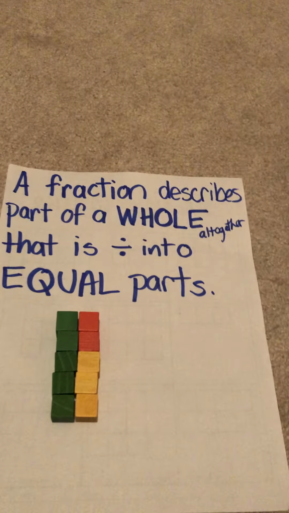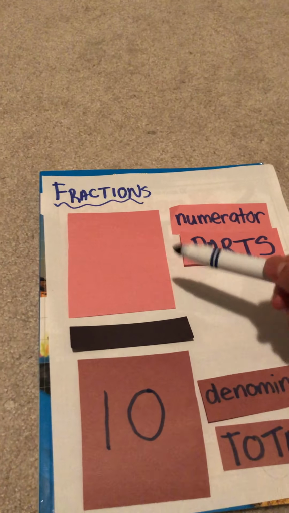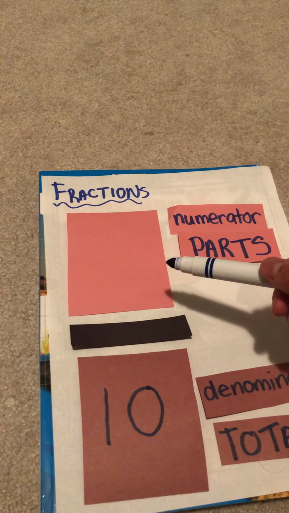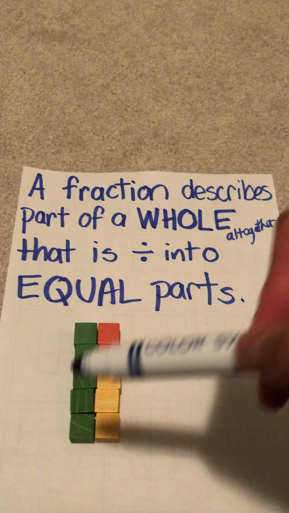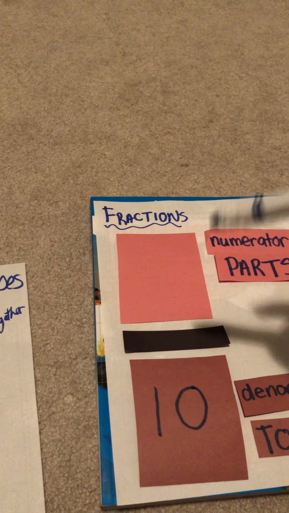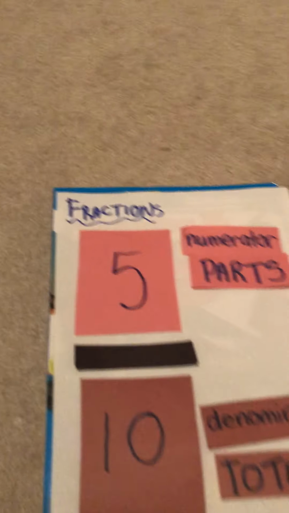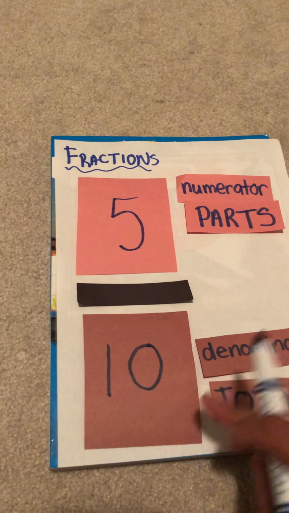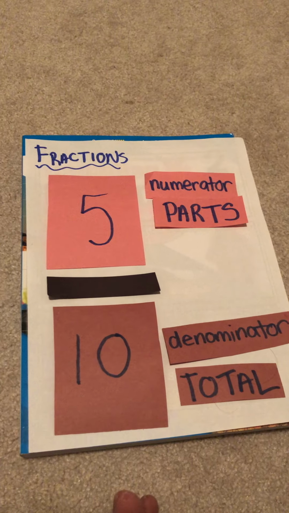Since the key word was parts or pieces, I know that number goes at the top, okay? Again, the parts or the pieces go at the top. We counted 5. I can say 5/10 of the shape are green, okay?